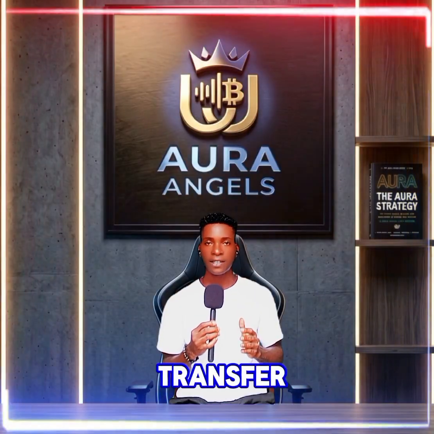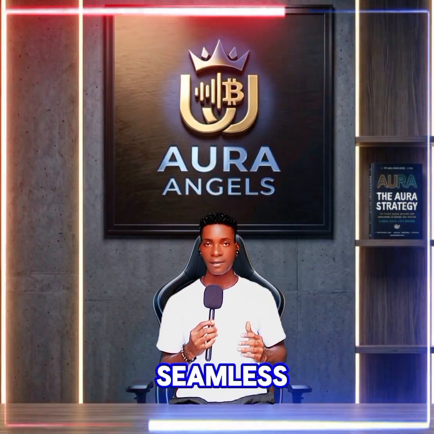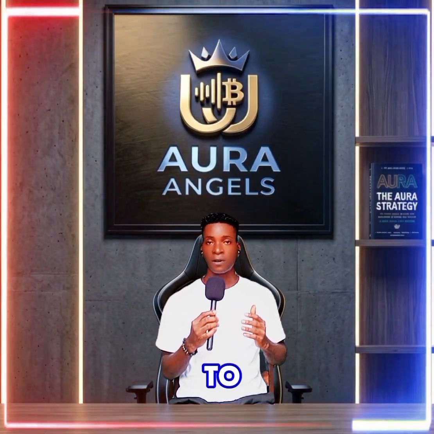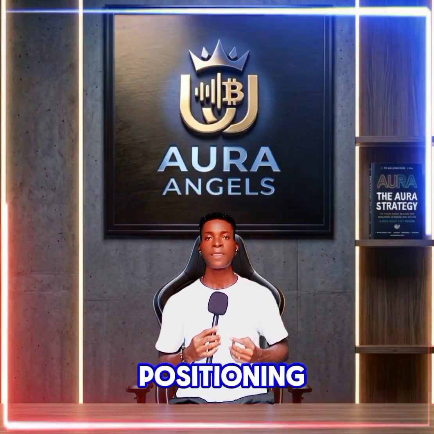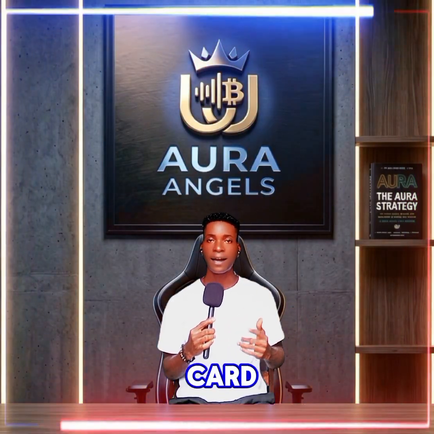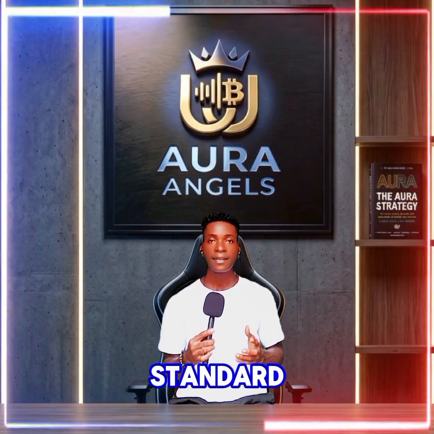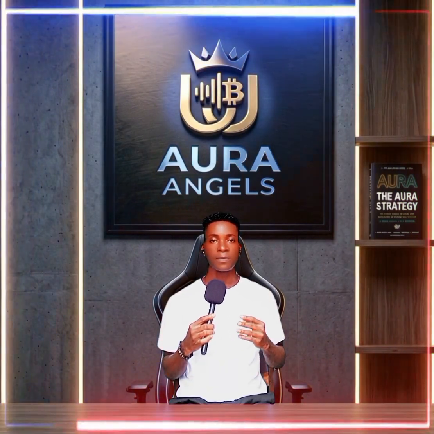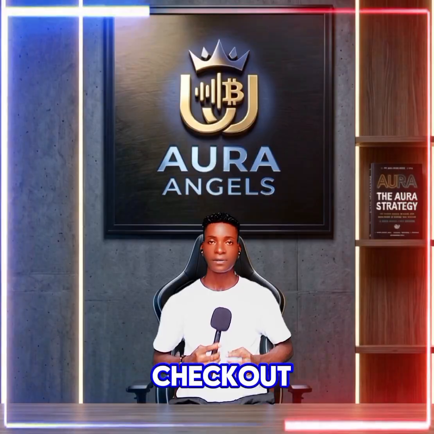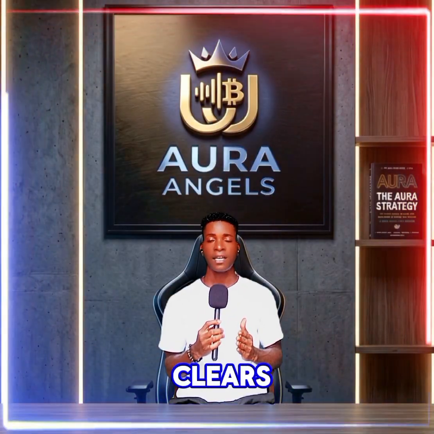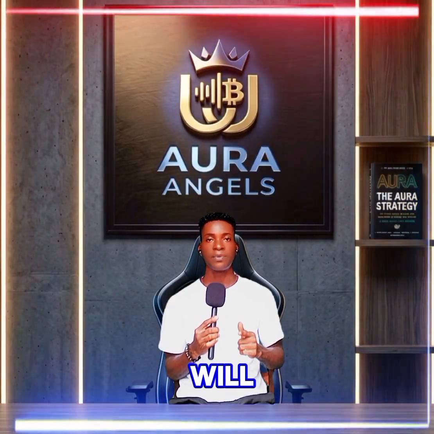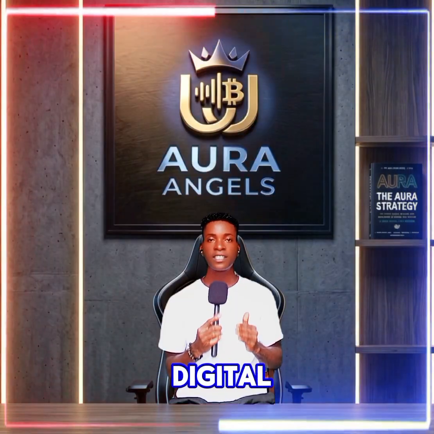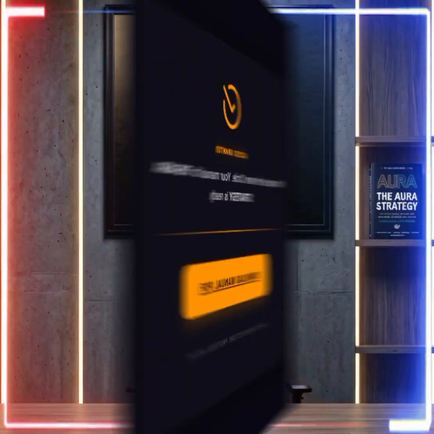Wire transfer: seamless and direct to bank positioning. And secure card payments: standard and fully encrypted debit processing for instant checkout. Once your transaction clears, the full PDF manual will be delivered directly to your digital asset locker for immediate download.